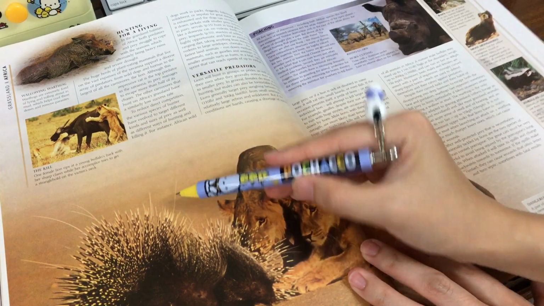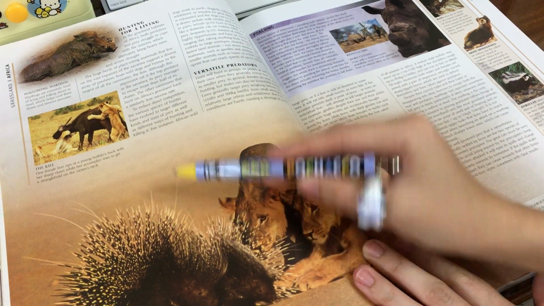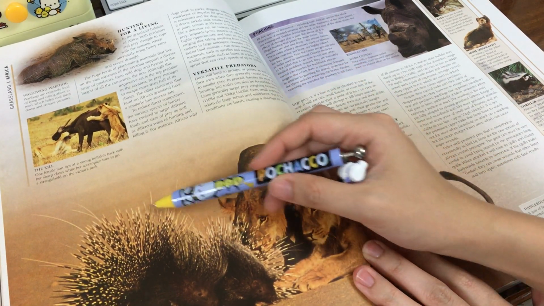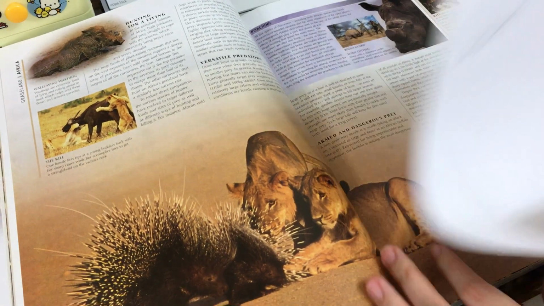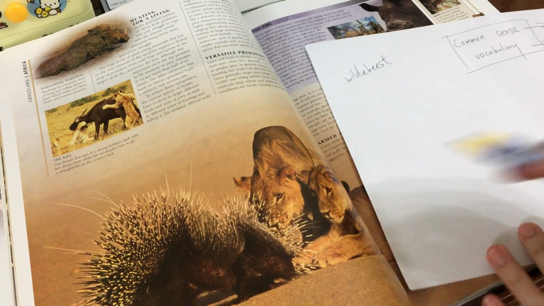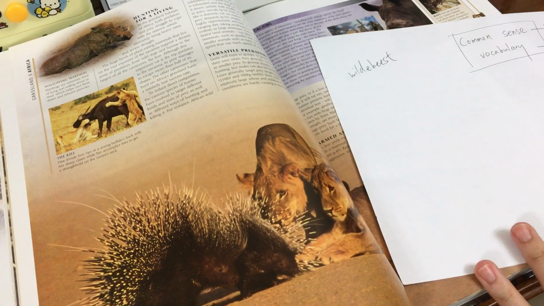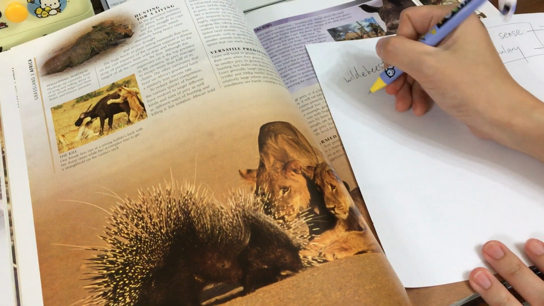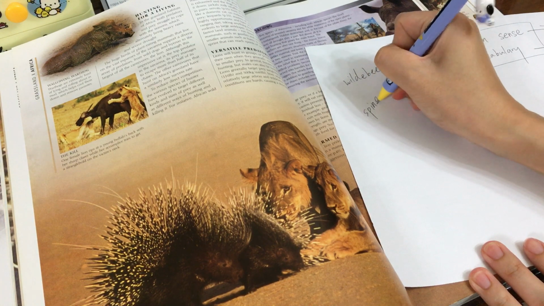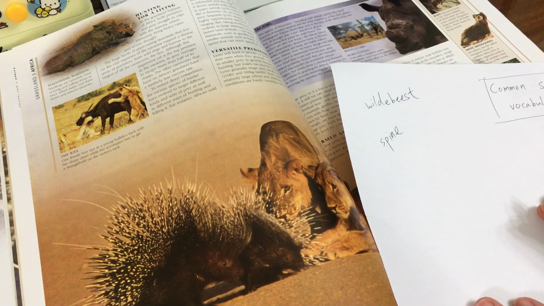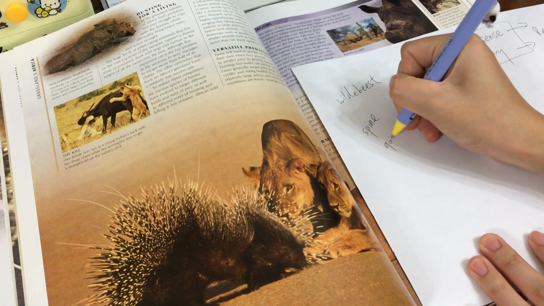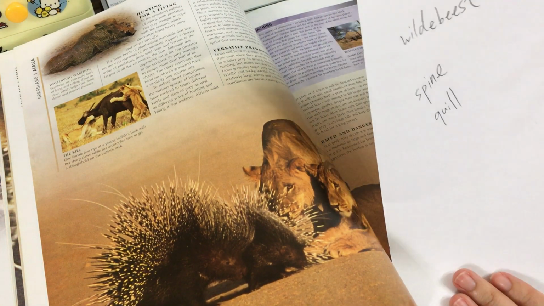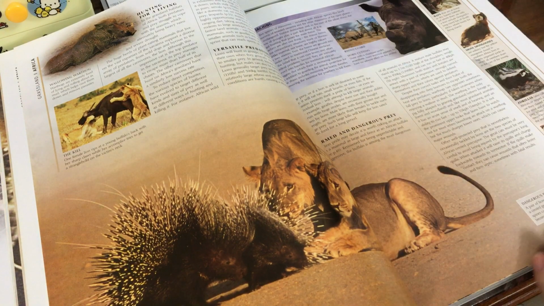Do you know how, for this structure, how do we call it? If it is these kinds of features on animals, and if it is on plants, we call it spine. But for all this, we call it quill, Q-U-I-L-L.